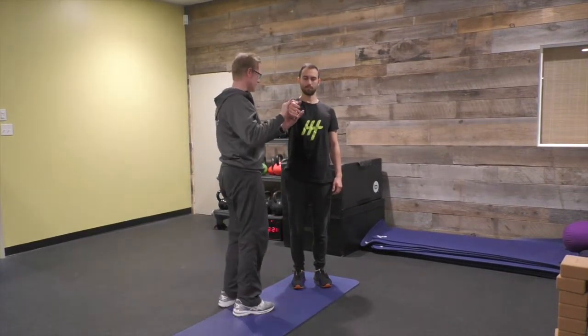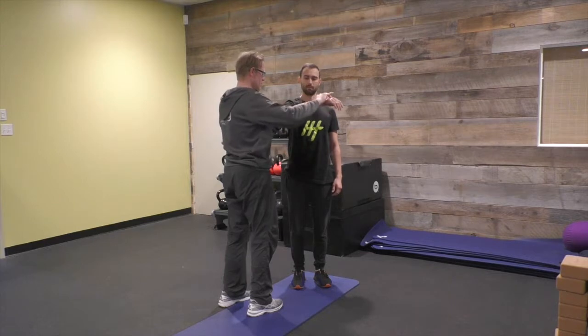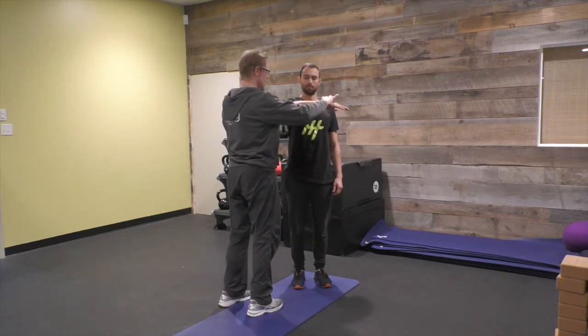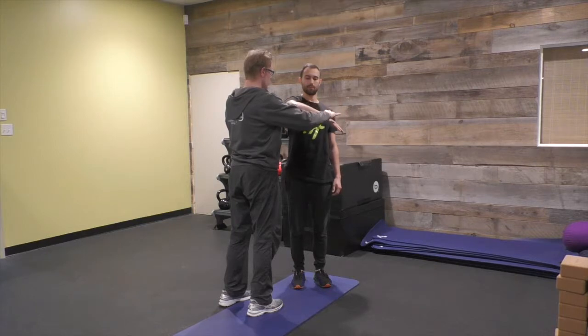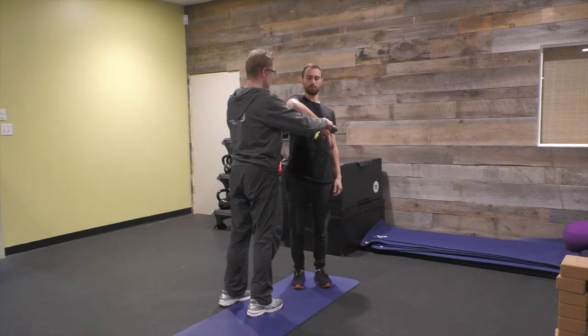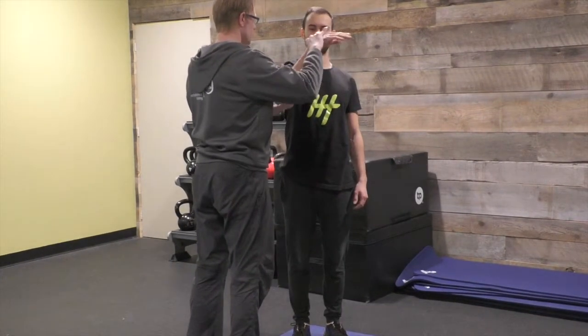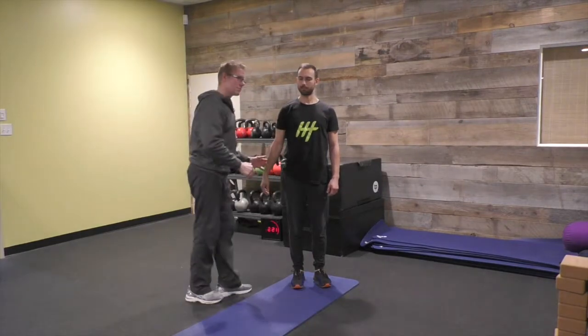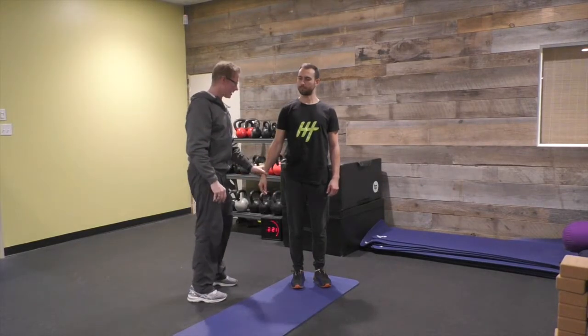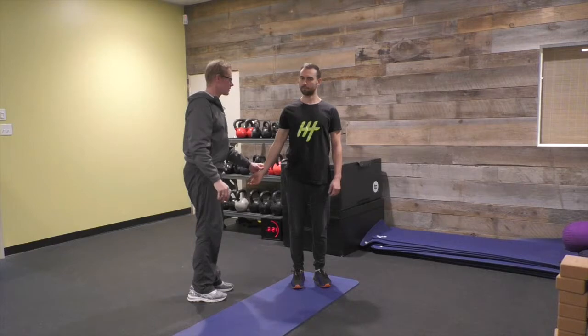Second test, keeping the arm at 90 degrees flexion, bending, and then you have them turn their wrists towards the floor, and you give a little bit of extra pressure. That's the Hawkins-Kennedy test. Is there any pain? Discomfort. So that's a positive test.